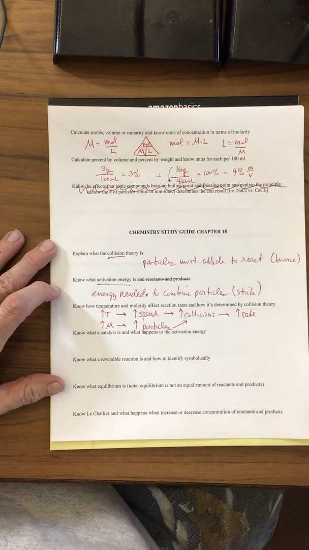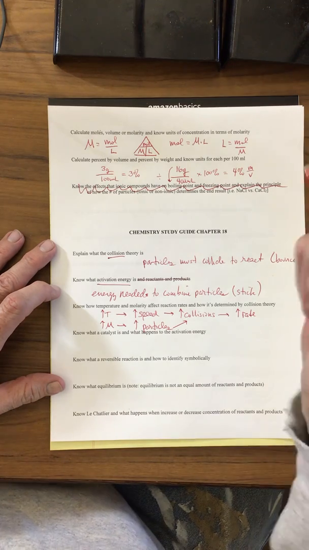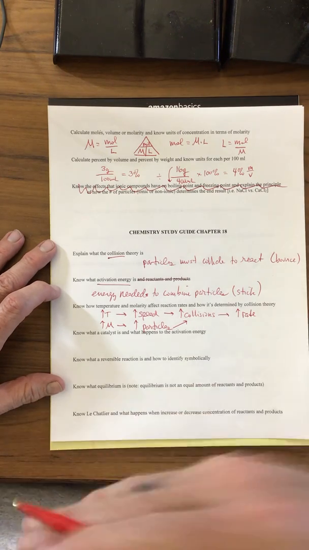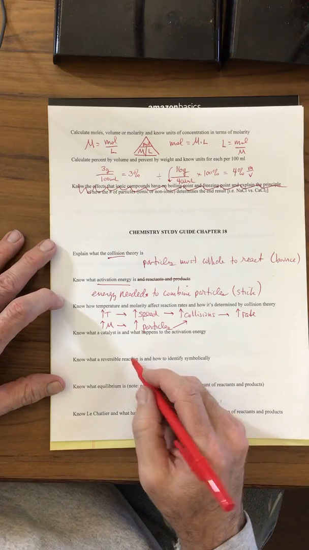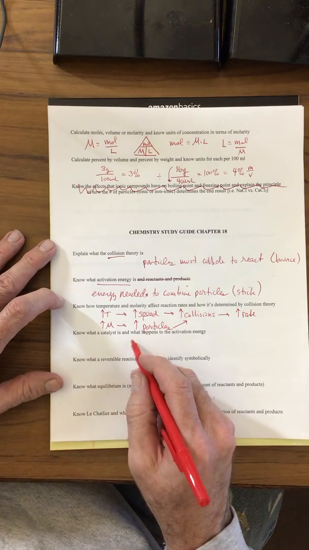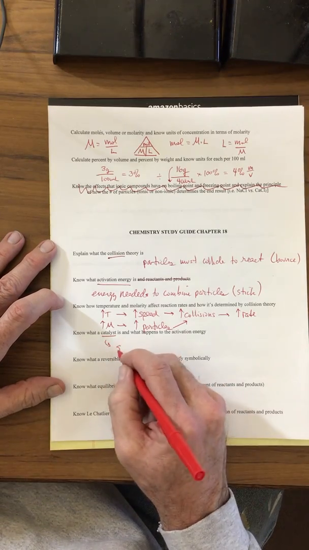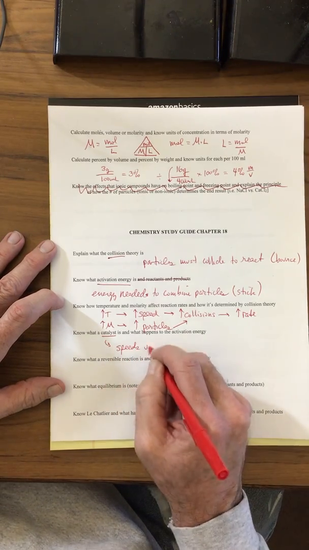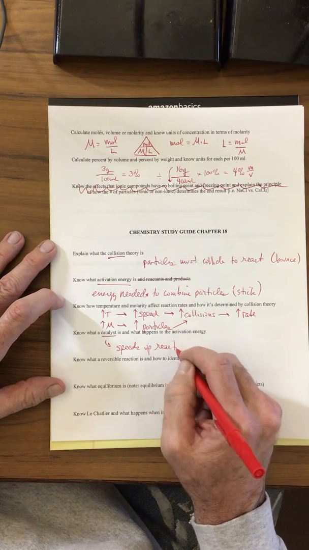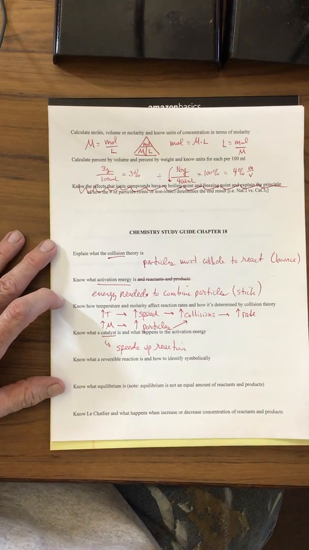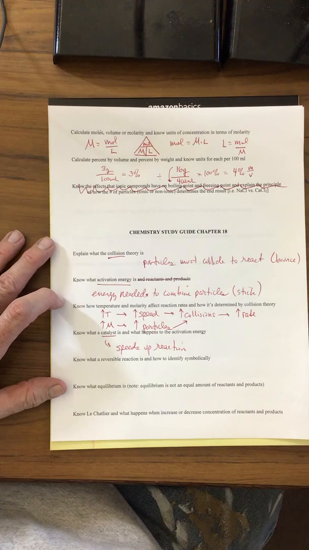A catalyst is, if you remember in the last part of the experiment, I came by, added 1 little milliliter, and that really sped up the reaction. So know what a catalyst is? A catalyst, what this does is this speeds up the reaction. And what happens to the activation energy?